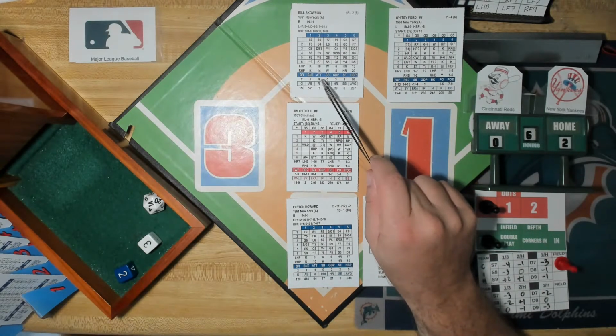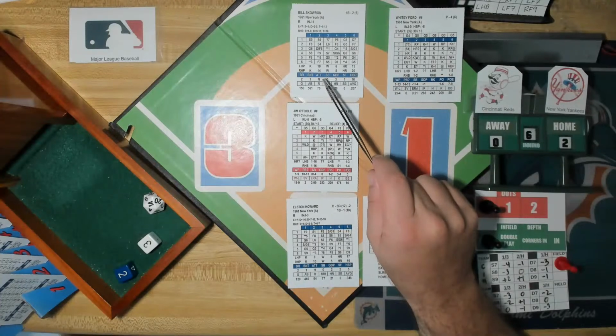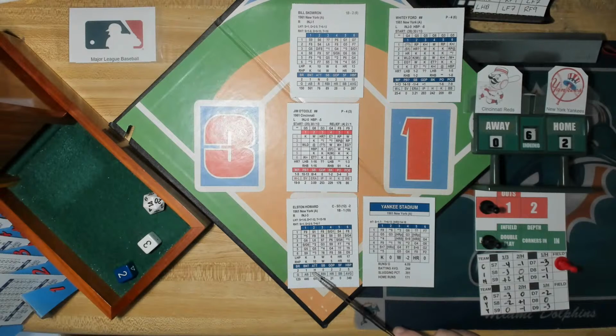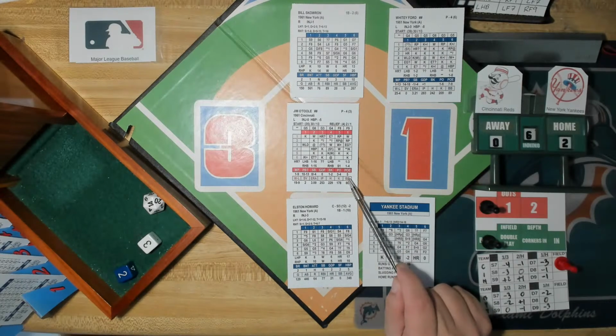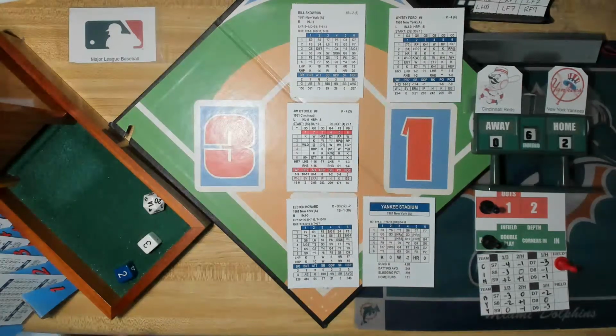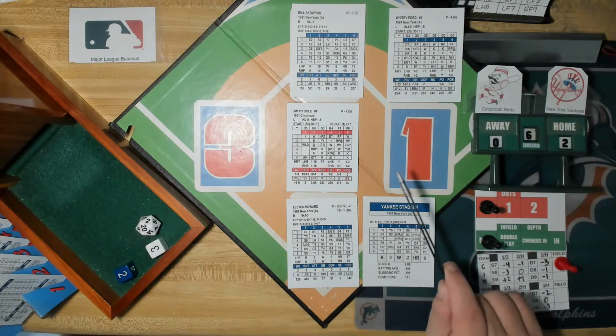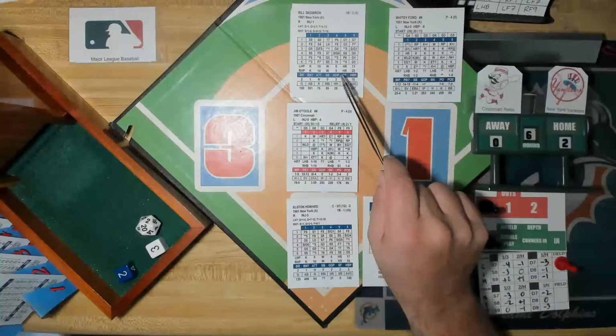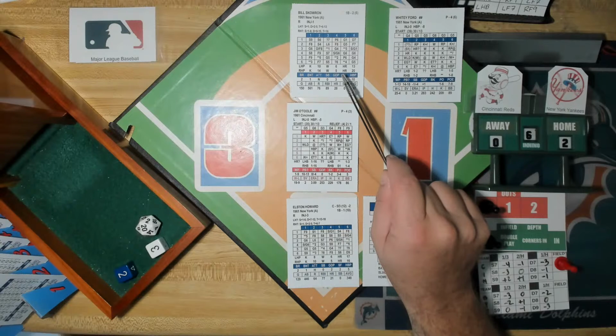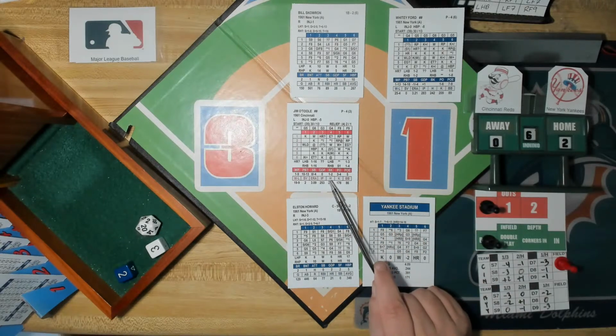Skowron, though, has an attempt of N, so we can't do a hit and run, no hit and run, no anything there. Howard cannot bunt, but O'Toole does have a pickoff chance, so we still roll. And that is a 20. So that is a pickoff chance on a 20. So now O'Toole gets a chance to throw to second base to pick off Skowron. You roll the D20 again.